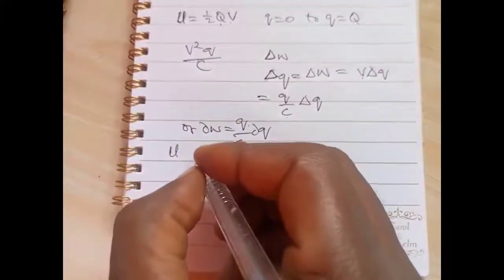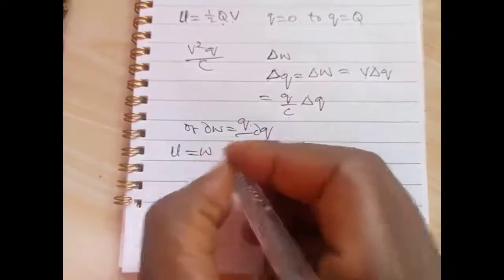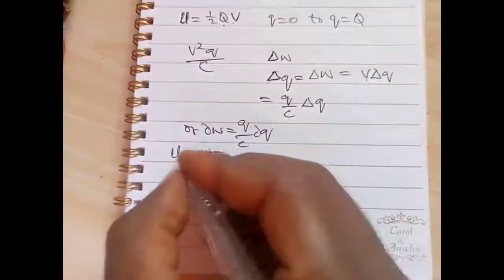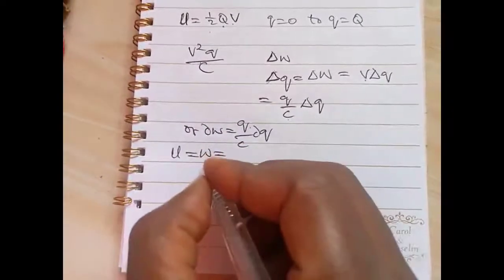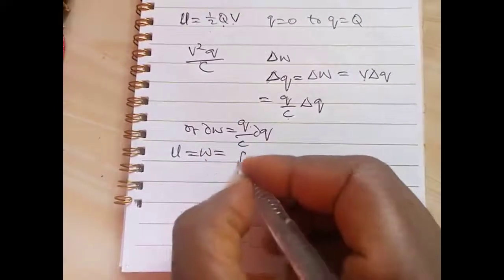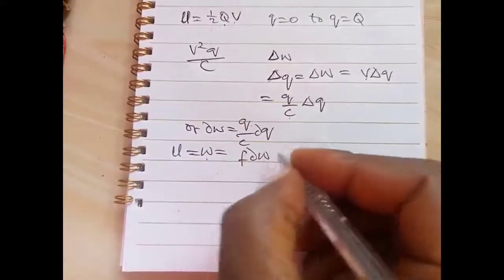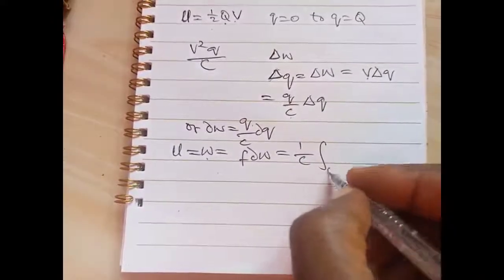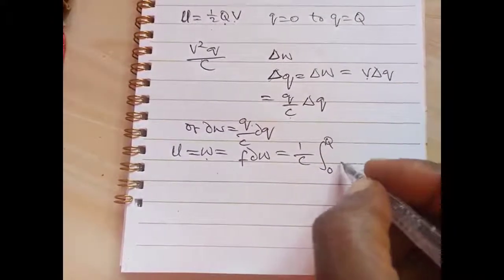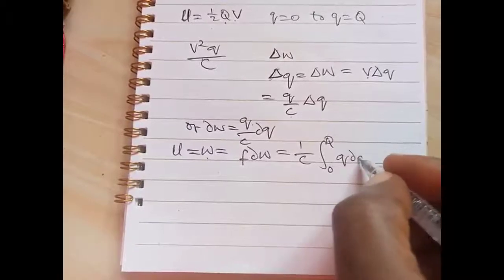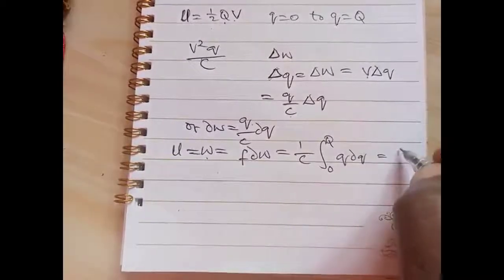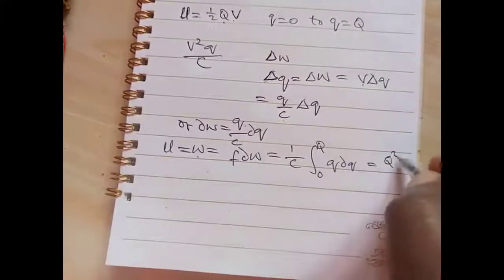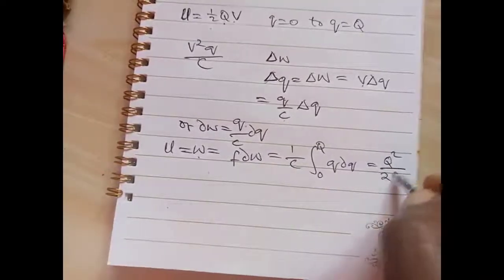is the energy stored in the capacitor plates, that's U. U is equal to W, energy is the same thing as work done, which is equal to the integral of F dW, which is 1 over C integral from 0 to Q of q dq, and it's the same thing as Q squared over 2C.